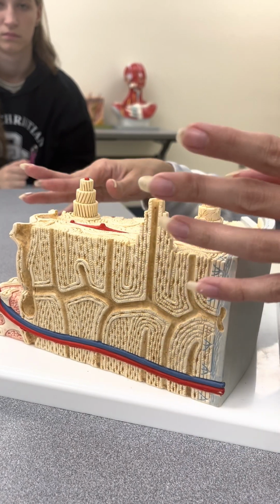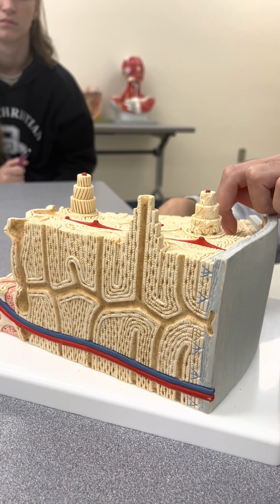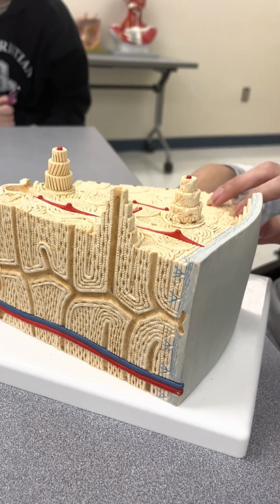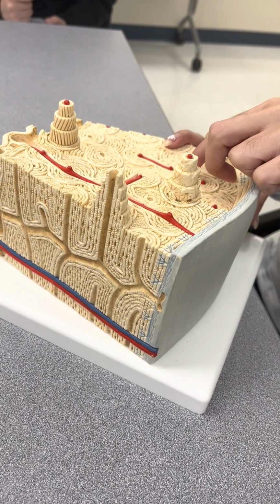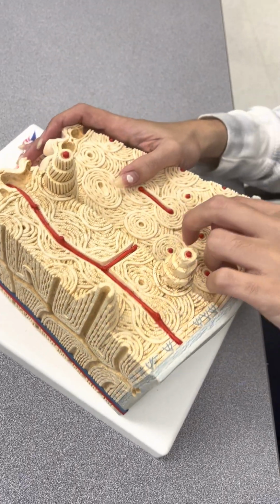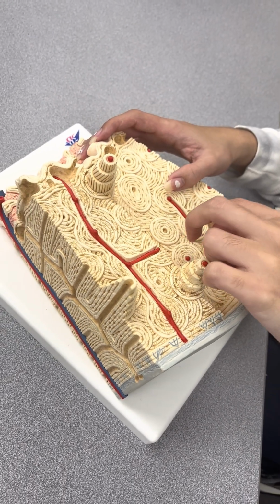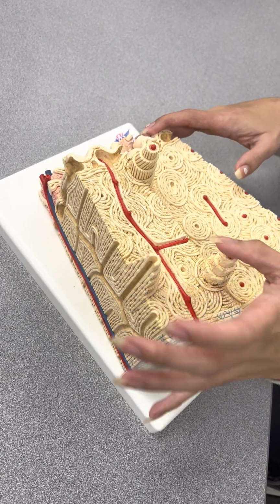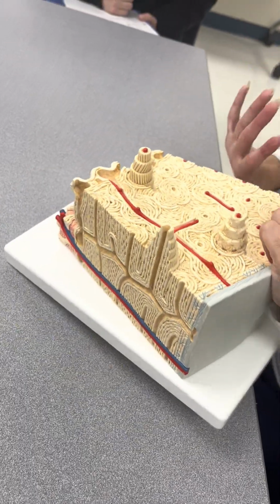Now, before I mention the canals, within the circle you have little tiny holes in there, right? Kind of like this, right here, and there, and there.